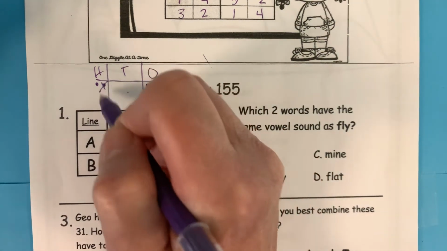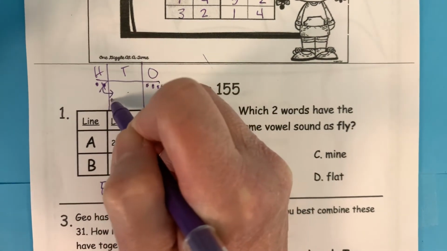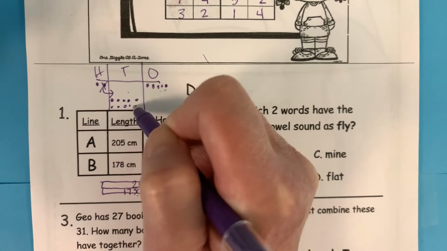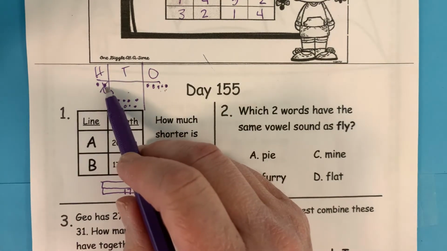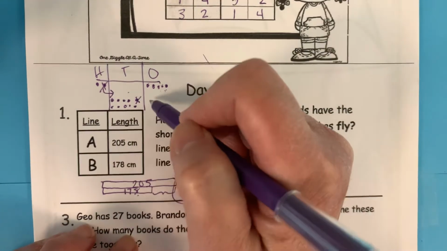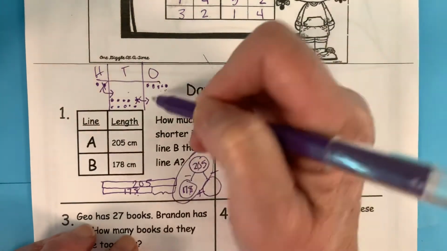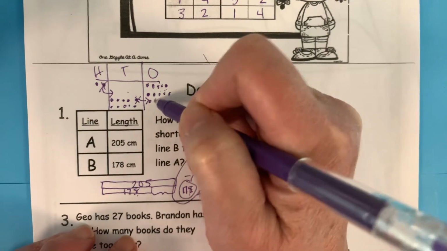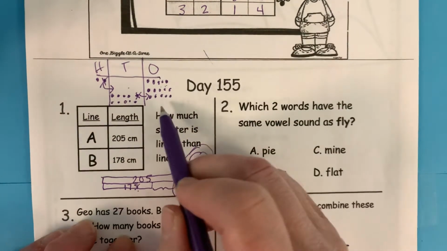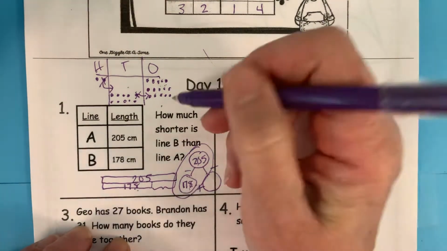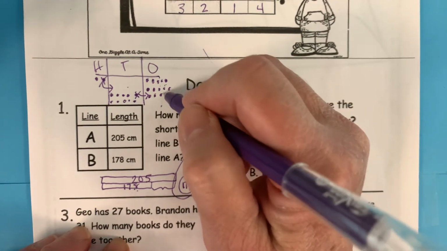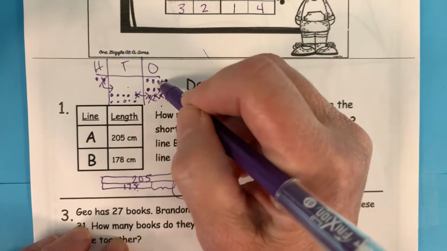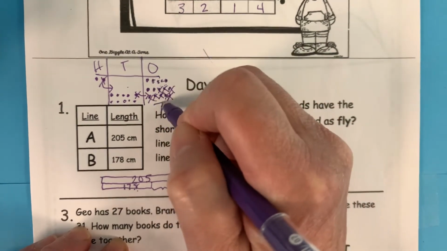So we need to first unbundle 100, bring them over, line them up nice and straight. 6, 7, 8, 9, 10 tens inside 100. And now we can unbundle one of those tens, bring them over to the ones. 1, 2, 3, 4, 5, 6, 7, 8, 9, 10. Now we have enough ones to subtract 8 ones. So let's cross them out. 1, 2, 3, 4, 5, 6, 7, 8. We have 1, 2, 3, 4, 5, 6, 7 left.